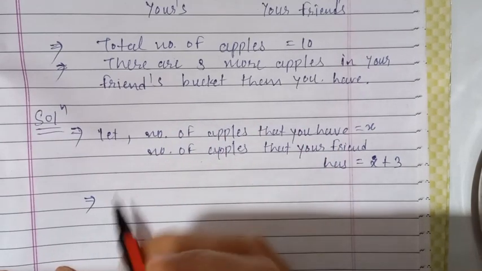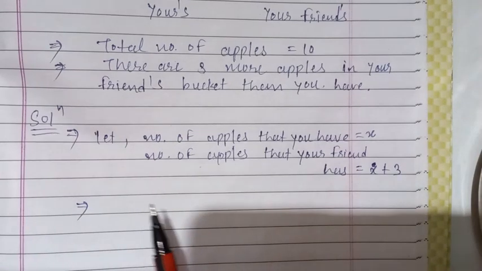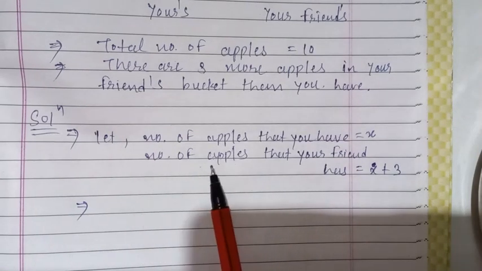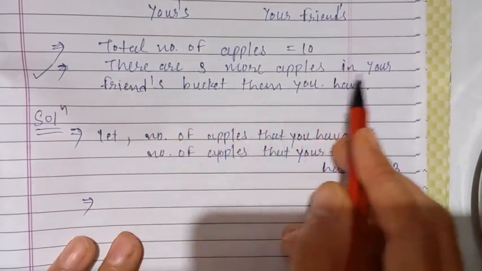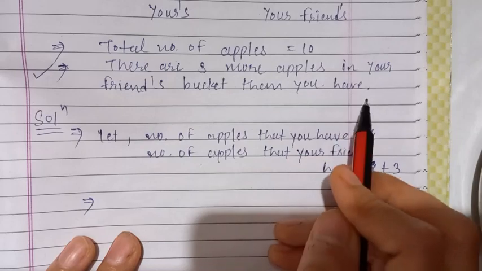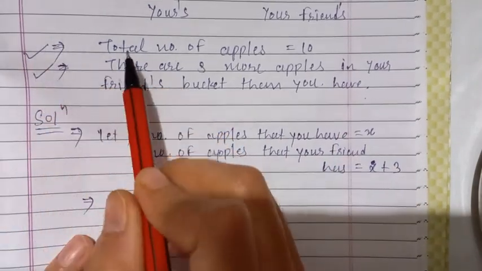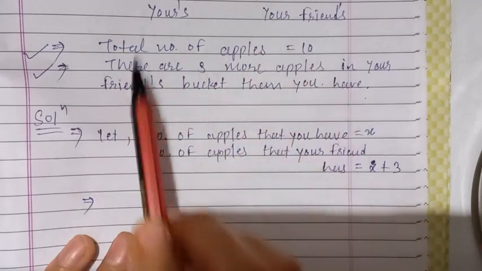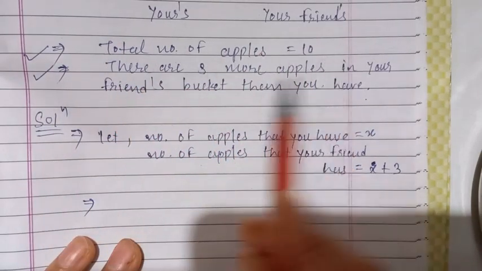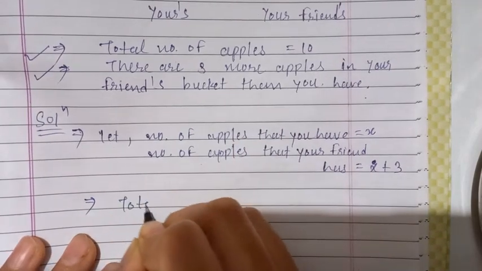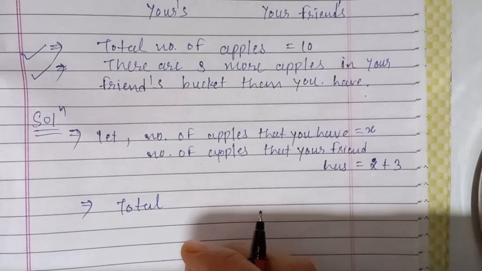So one condition is used, that there are 3 more apples in your friend's bucket than you have. Now another condition will be used to create an equation. Here, the total number of apples is equal to 10. So we can write total.